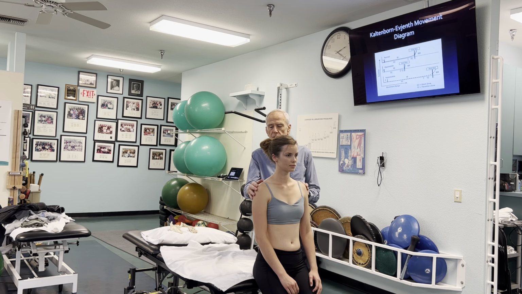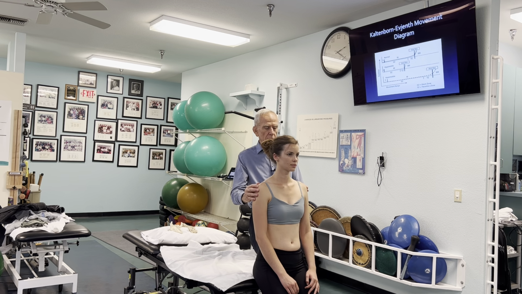In that case, you would palpate underneath the acromion to the subacromial bursa, because it can be irritated, and if it's irritated, then that's a whole different treatment regimen that we would do differently than if it's a tendon that you're treating. So you'd treat a bursa much differently than you would a tendon.